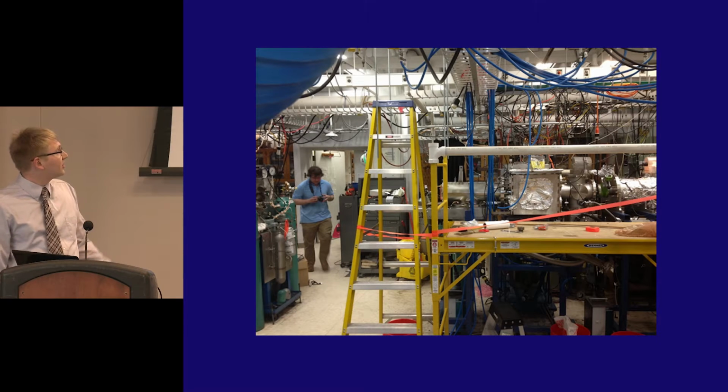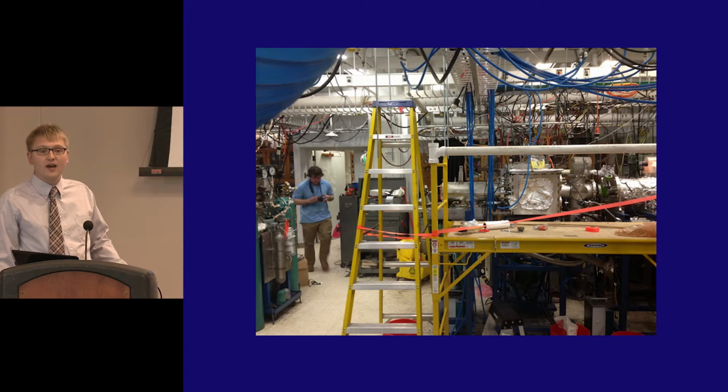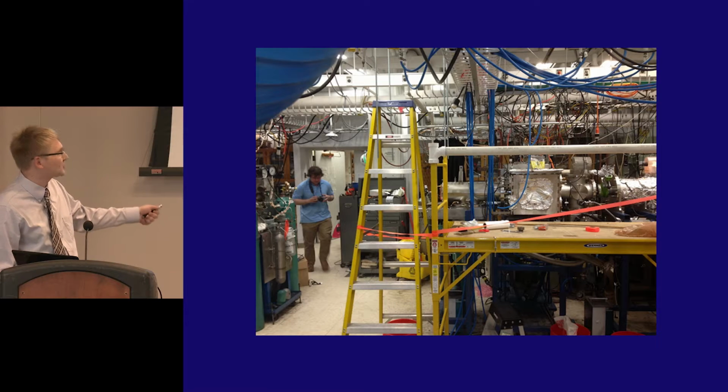So as you can see here, the photoelectron spectrometer, at least the front half of it, is already existing. We can see it right here in this picture with these stainless steel chambers. However, what's eventually going to become the electrospray is currently taken up by this set of scaffolds, ladders, and caution tape.